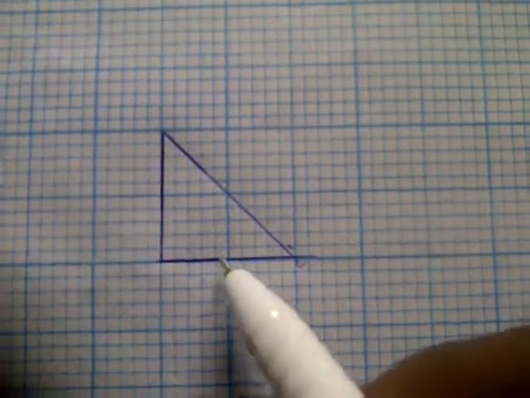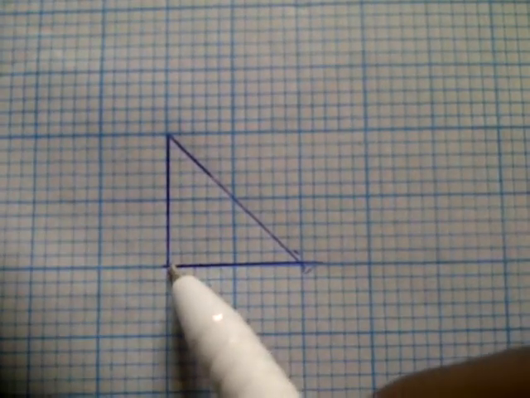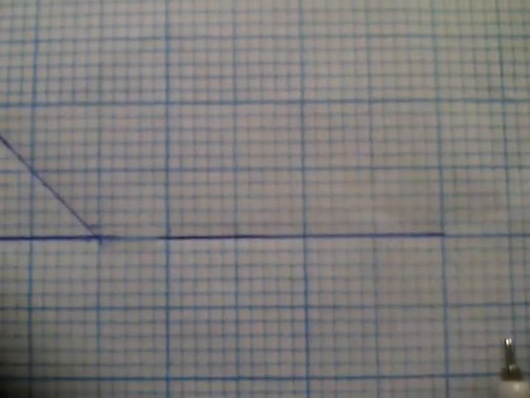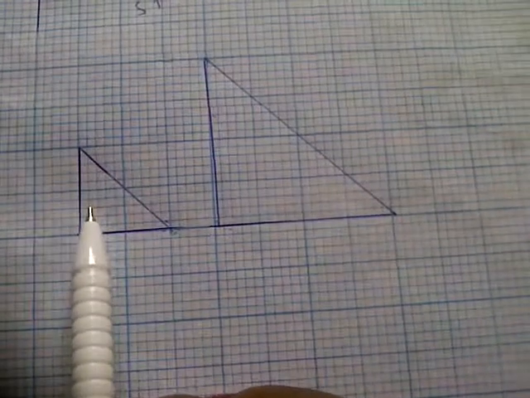Now, this is two squares, so we'll just increase it to 4 squares. So we'd have 1 2 3 4. We'll have 4 squares. Then this is 2, so we increase it to 4. We have 1 2, 1 2 3 4. Now we're going to join it. We'll join it to make this. So an enlargement with scale factor 2 of this is this.